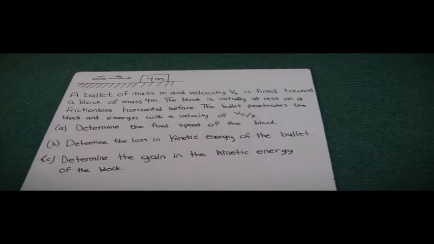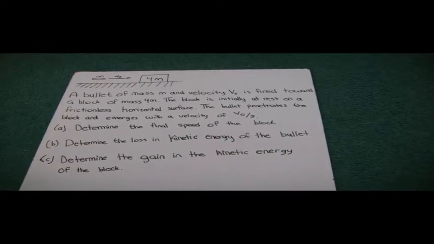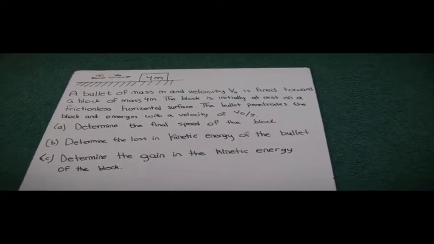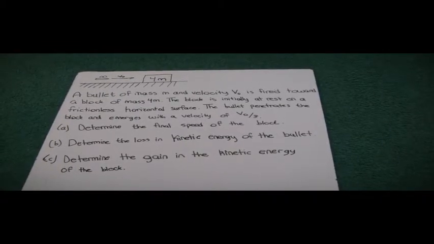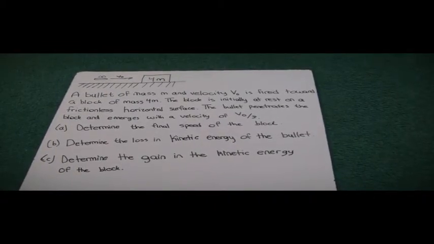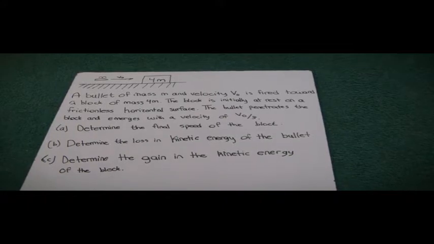Now that we're done writing our problem, I'm going to read it out loud. A bullet of mass m and velocity VO is fired toward a block of mass 4m. The block is initially at rest on a frictionless horizontal surface. The bullet penetrates the block and emerges with a velocity of VO divided by 3.